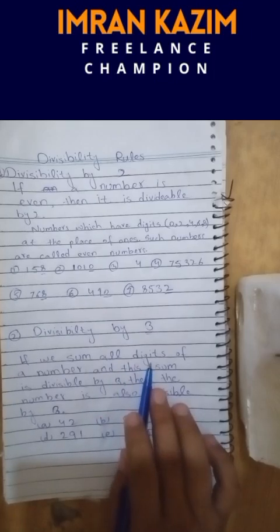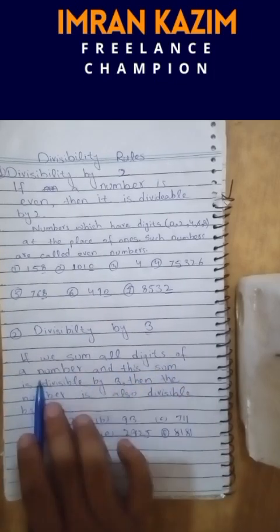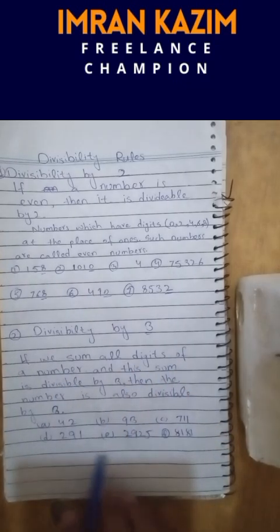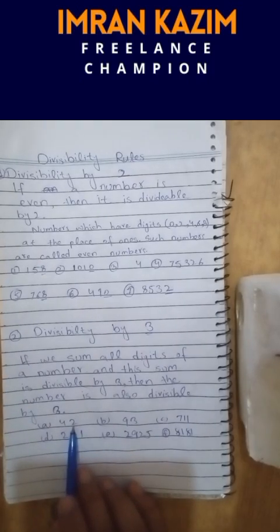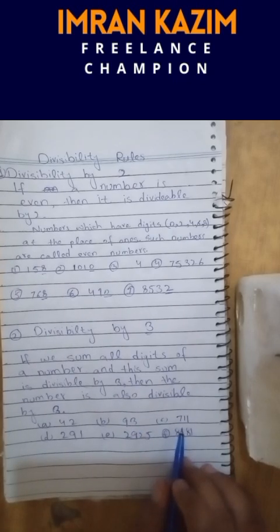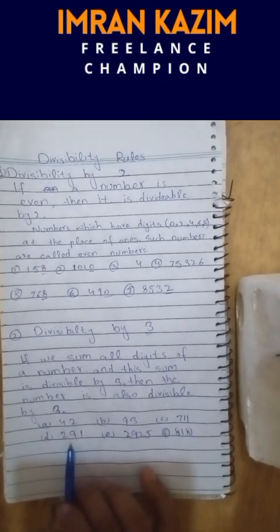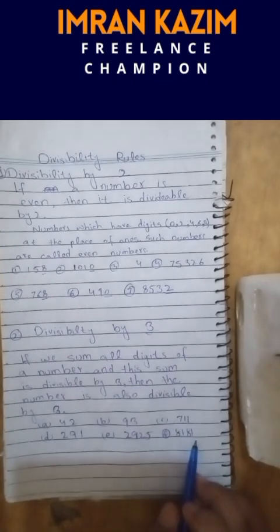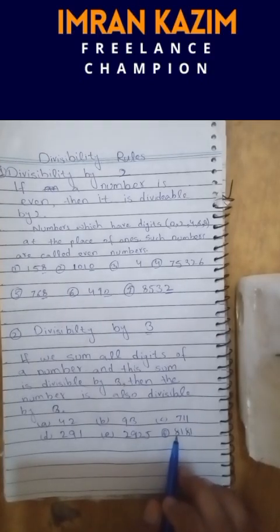If we sum all digits of a number, it means this is a number and these are its digits, 2 and 4. This is a number and it has two digits, 9 and 3. This is a number, it has five digits, 7, 1, 1, 2, 3. This also has three digits, 1, 2, 3. This number is going to have four digits, 1, 2, 3, 4.